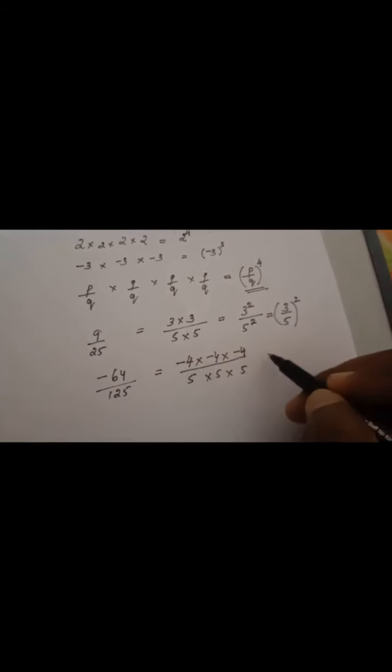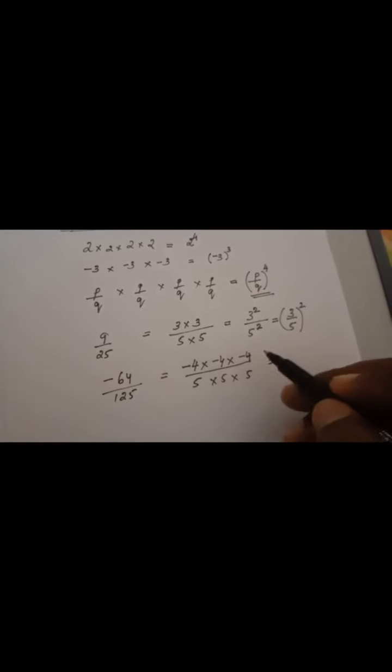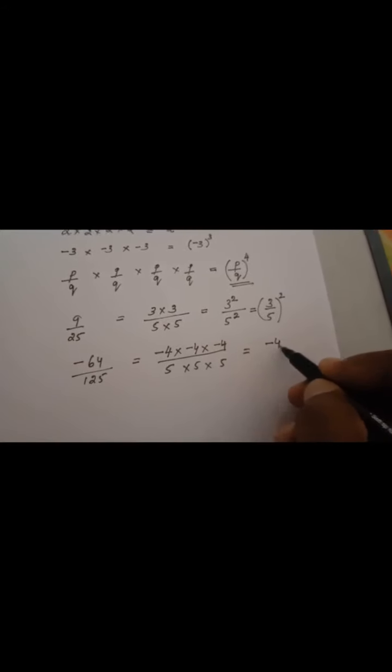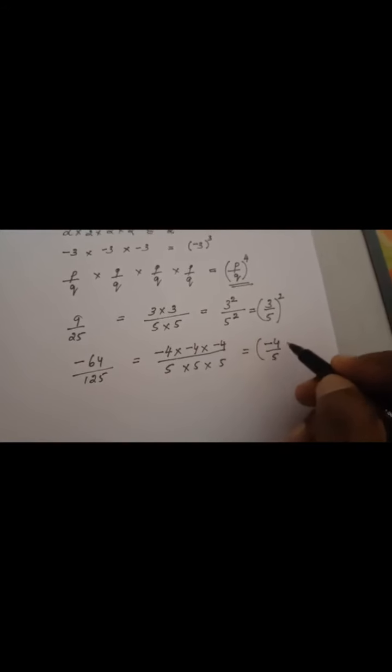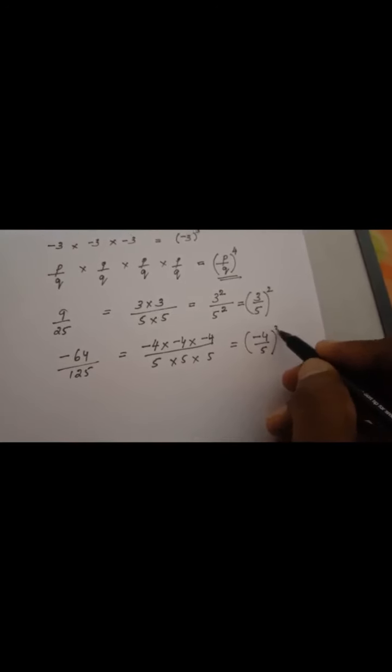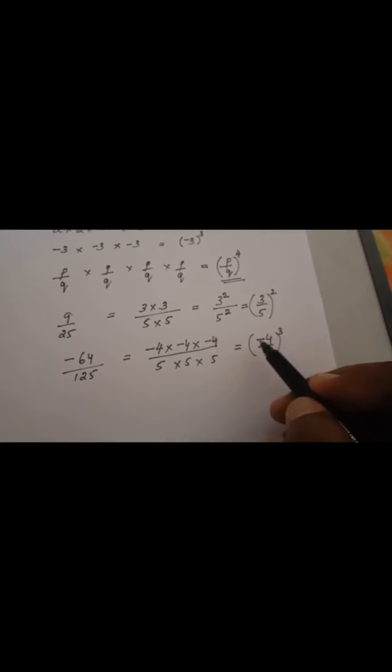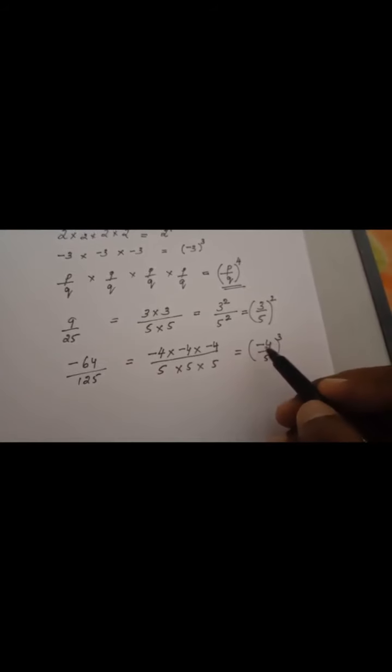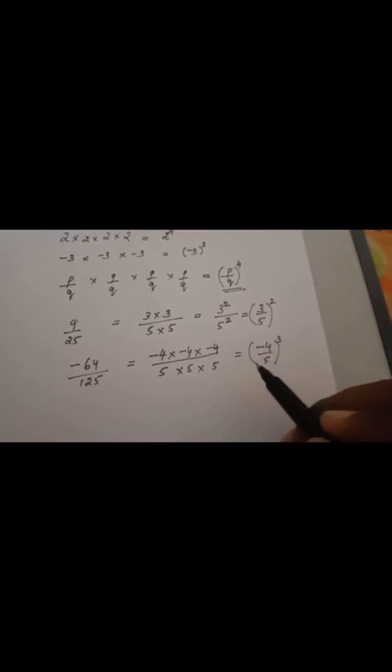Then 125 is 5 multiplied 3 times. Since the numbers in the numerator and denominator are repeated the same number of times, we can write minus 4 upon 5 the whole power 3. And one more thing you have to understand: since the minus sign is there, you have to put a bracket, then this 3 is common for both the minus sign and 4.